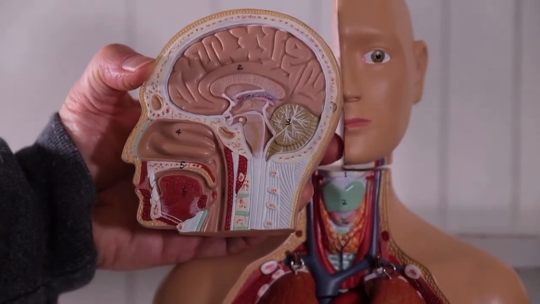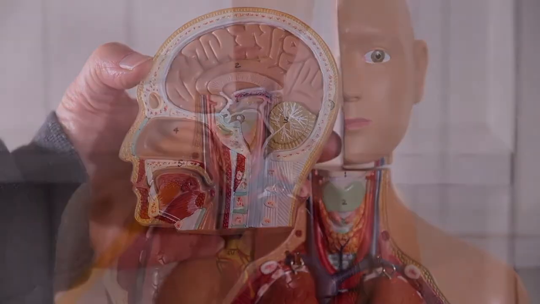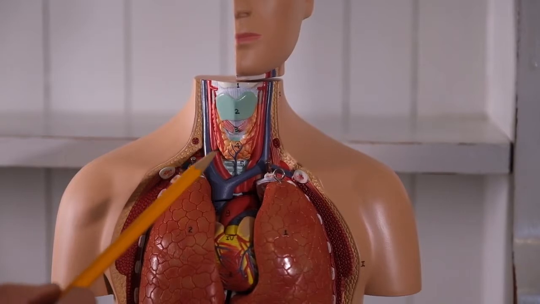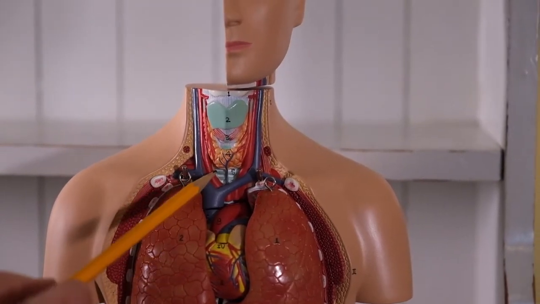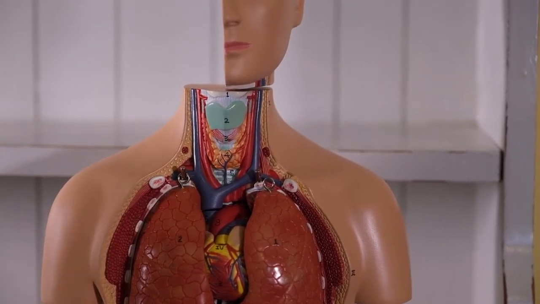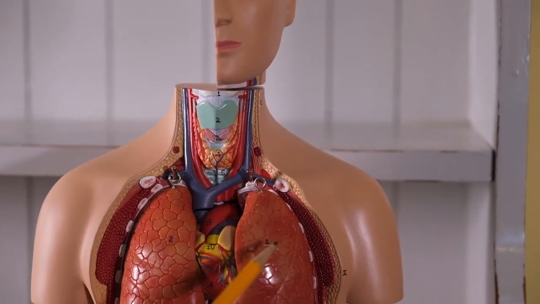Now let's move on to the neck region. Right here is the thyroid gland, and underneath this blue tube is the trachea. The trachea leads to the lungs, so let's take a look at the lungs.